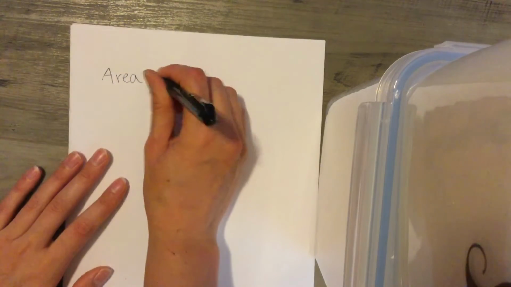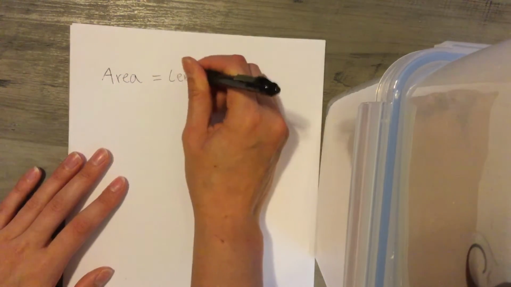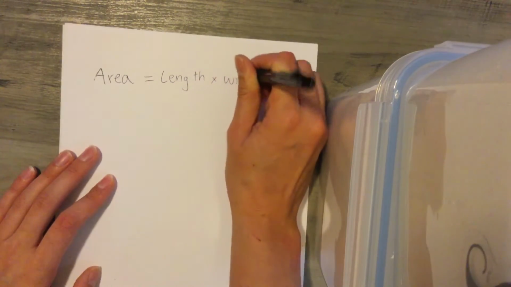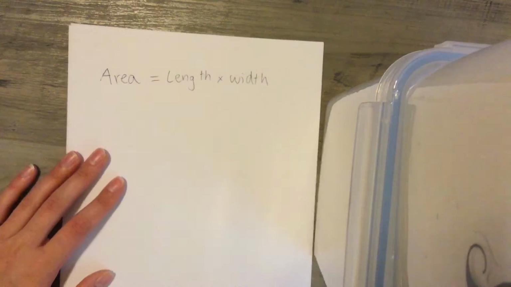I want you to think about it for a second. We talked about this concept of area this year. What is area? Okay, hopefully you're thinking right now, and you might be thinking, well, I remember that it's length times width. Awesome, that's correct.